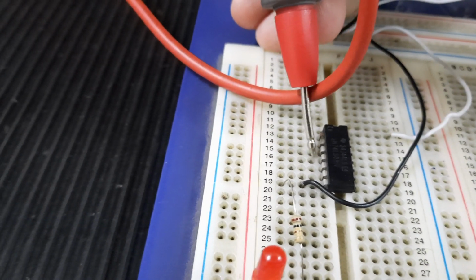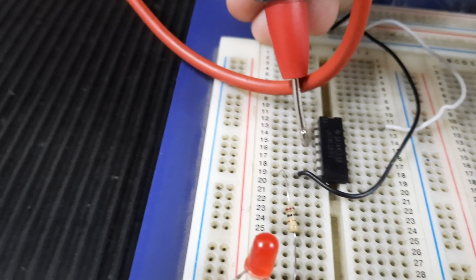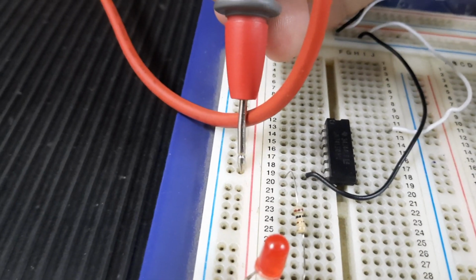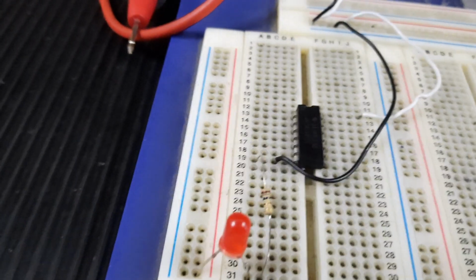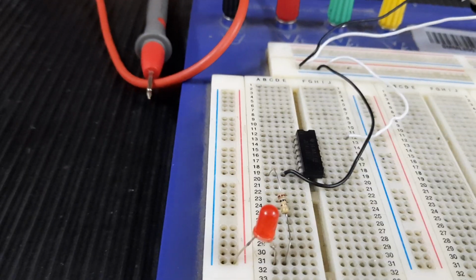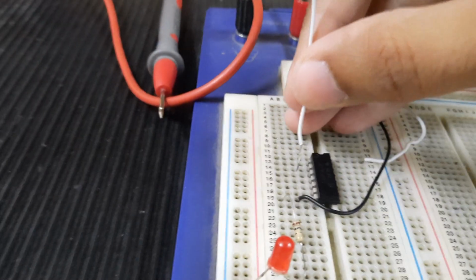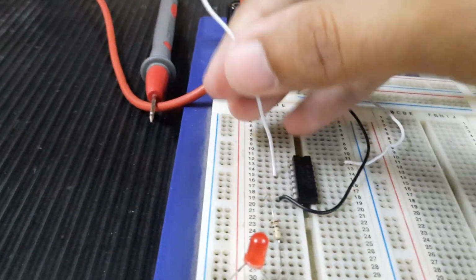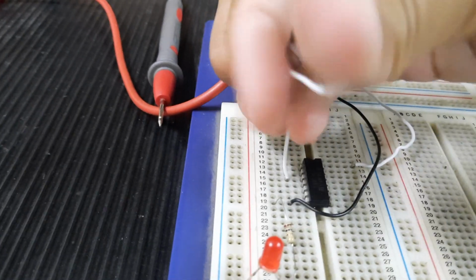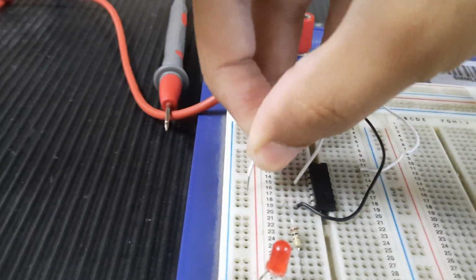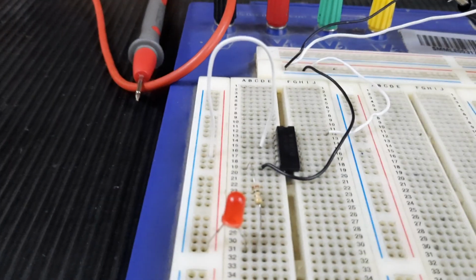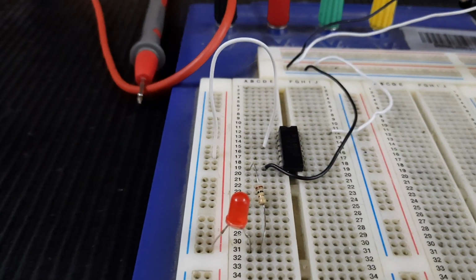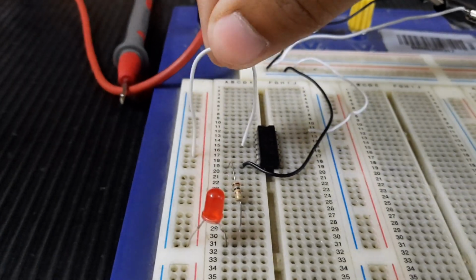So you will simply need to connect this node with this row. So yes, this pin number 3 and this whole row, or column.